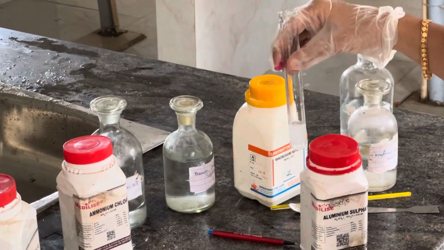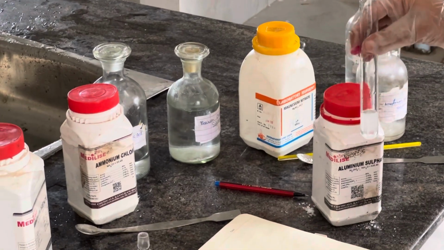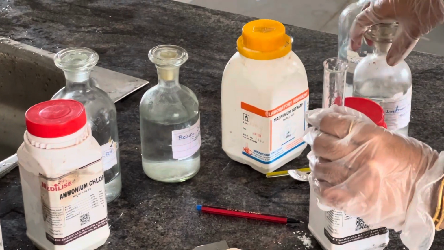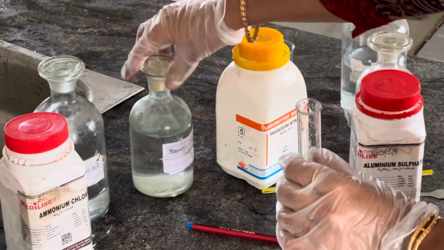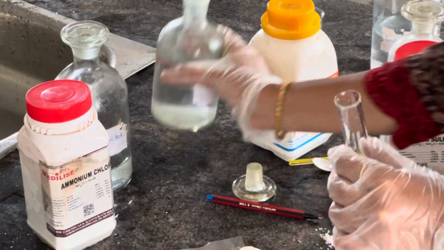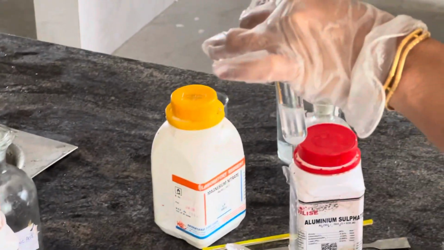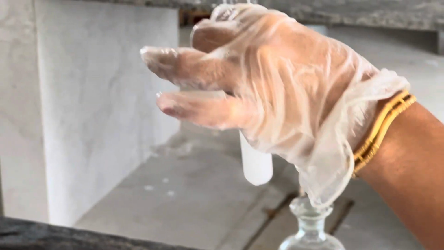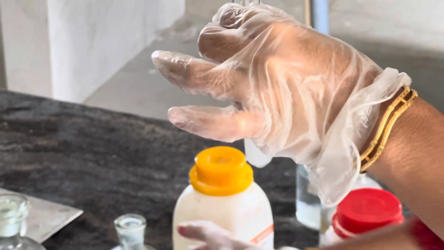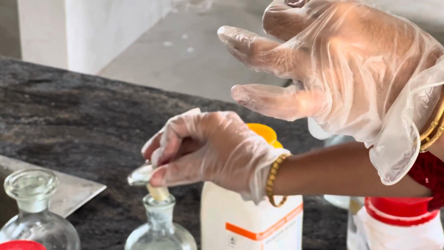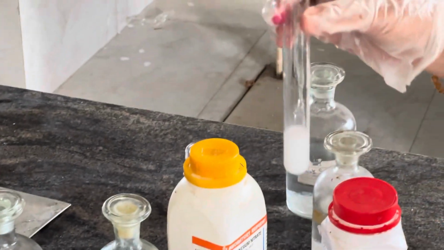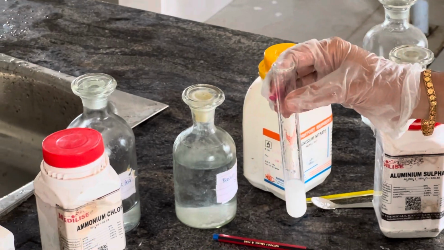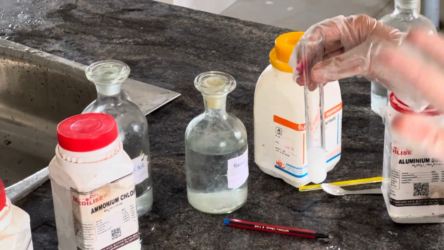So here I have the salt solution. In order to test for the presence of sulphate, I have taken the salt solution, that is, salt with a little water added to make the salt solution, which is known as the original solution. To test for sulphate, I am adding barium chloride. When you add barium chloride, if you get a white precipitate, then it infers the presence of sulphate. So sulphate may be present in this given salt.